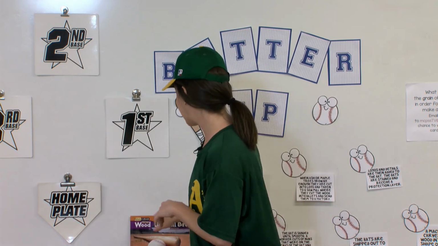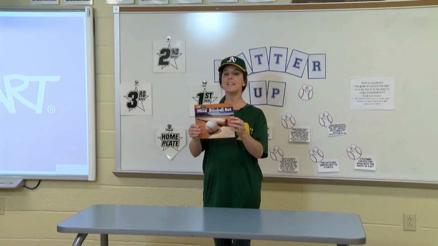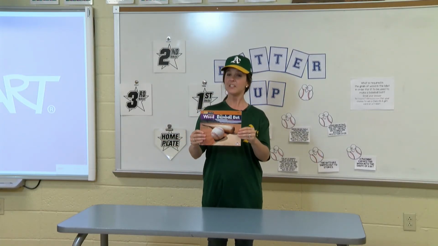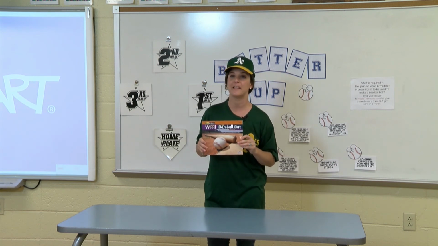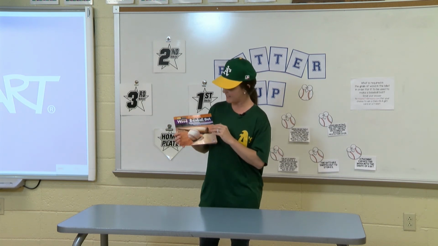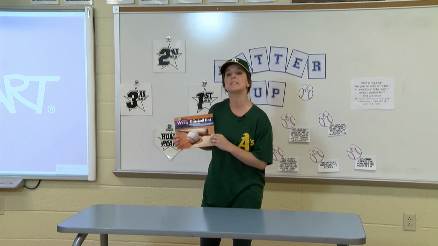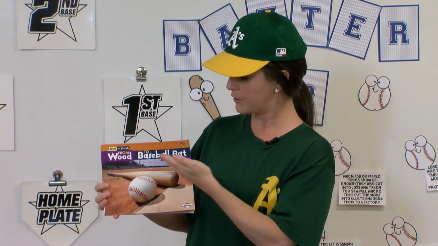So today I found a book that we are going to read, and it is called From Wood to Baseball Bat. So we're going to focus on one part of baseball, and that part is the equipment that we use, specifically today, the bat. Okay? As I read this story today, I want you to really think about what are the events, what are the things that are happening, and this is going to be a process, a procedure where they make a bat. It's going to move from wood to a baseball bat.